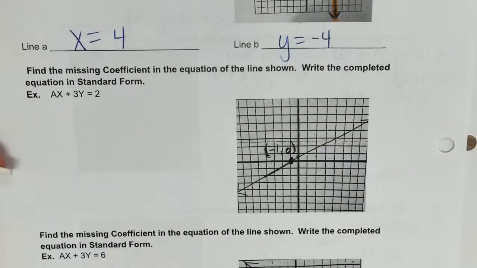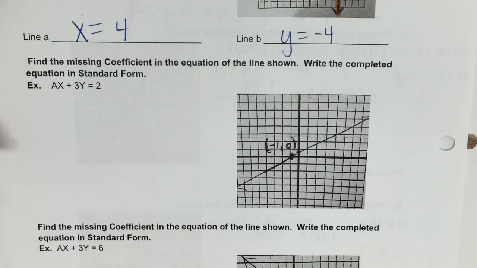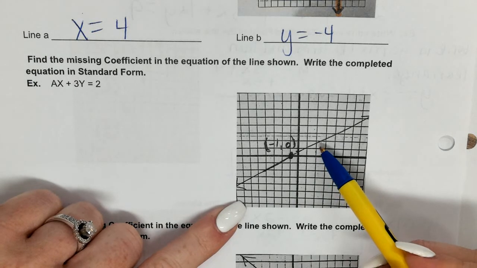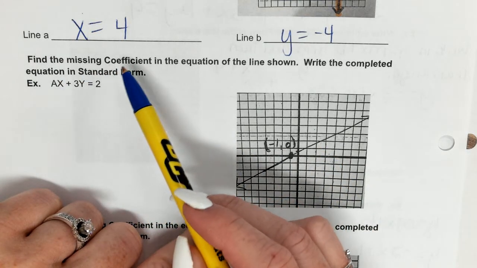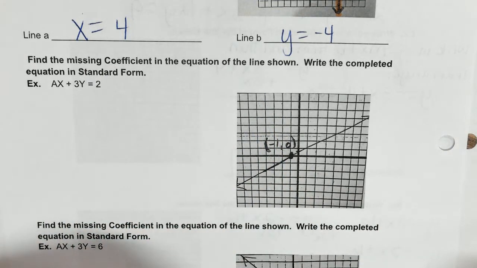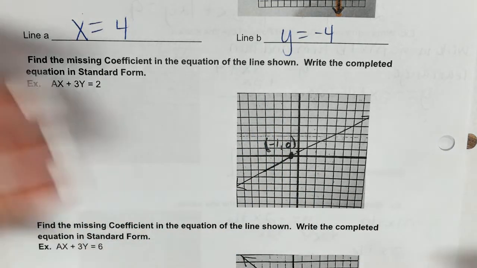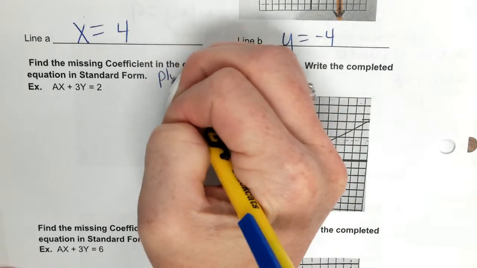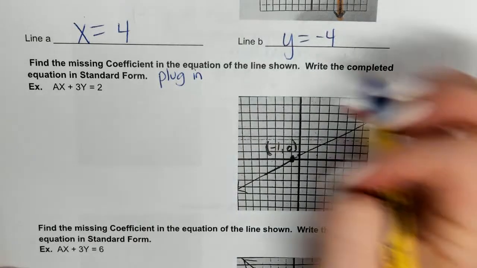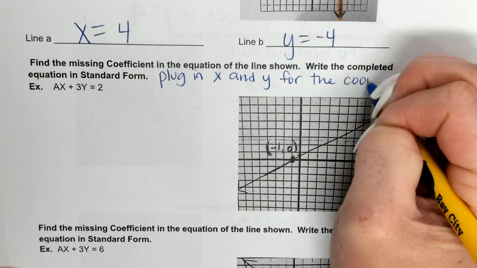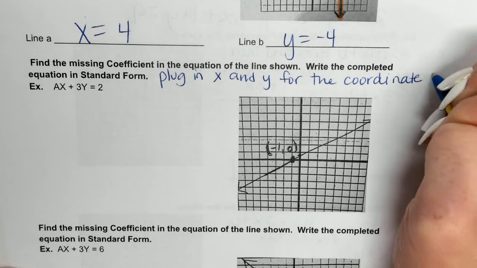All right, moving on. This part gives you a line graph with 1 point, and it says find the missing coefficient in the equation of the line. Write the completed equation in standard form. So here's what you're going to do. You're going to plug in x and y for the coordinate shown.